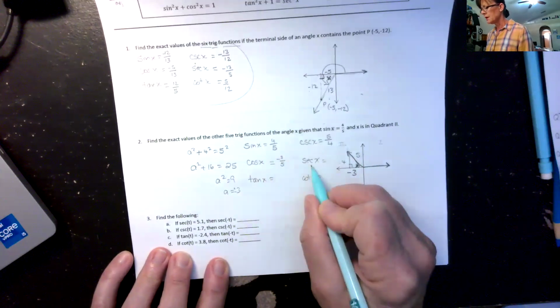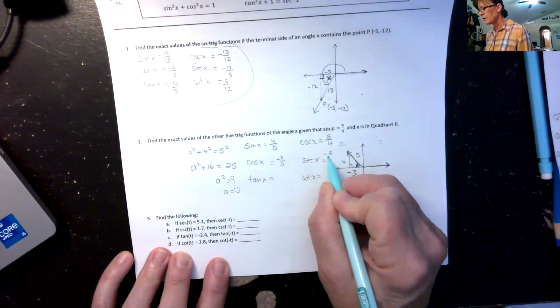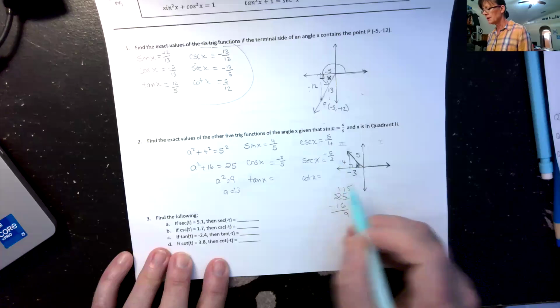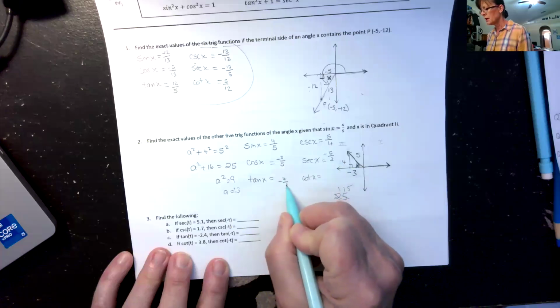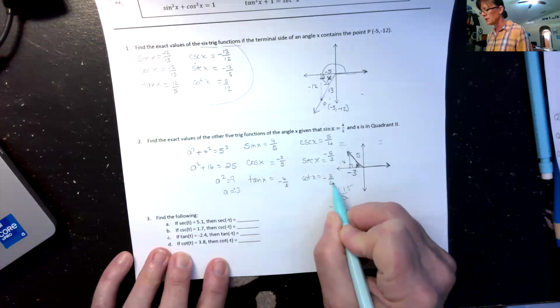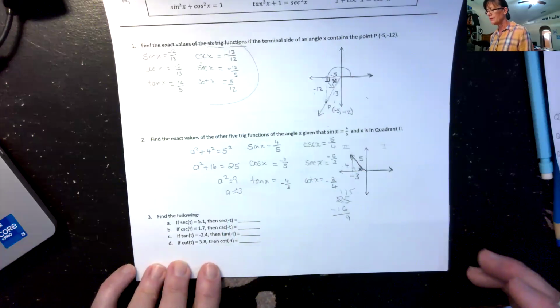-3/5. Secant is its reciprocal, -5/3. The tangent of angle x is opposite over adjacent, or -4/3. So the cotangent is its reciprocal, -3/4. All right, that's number 2.